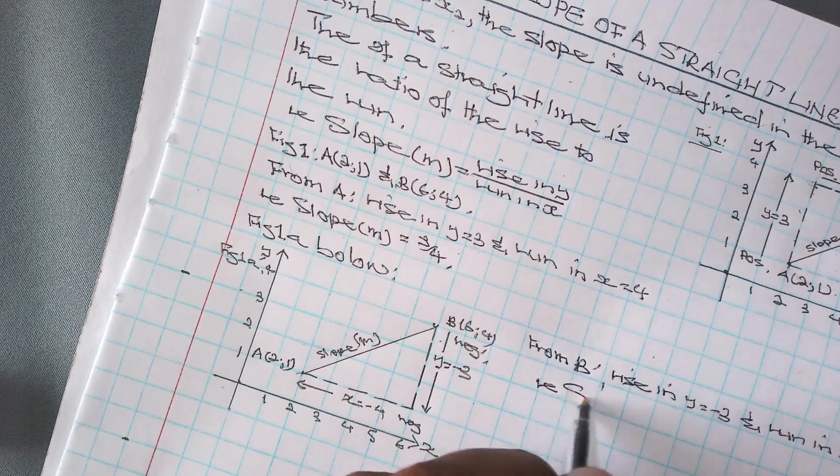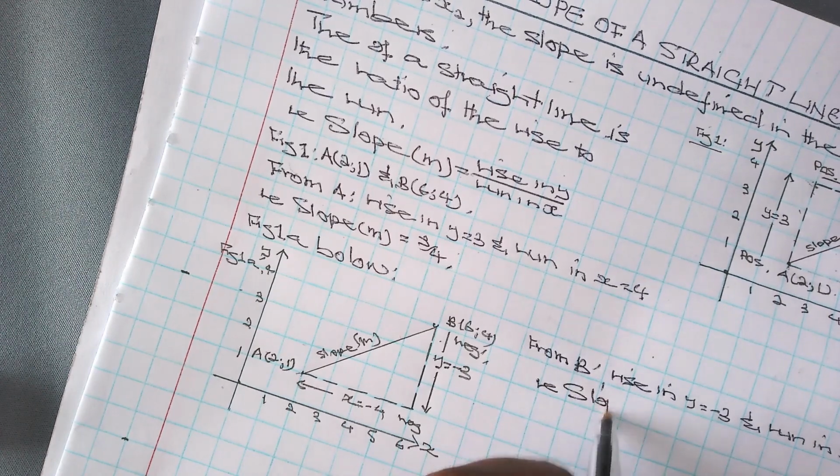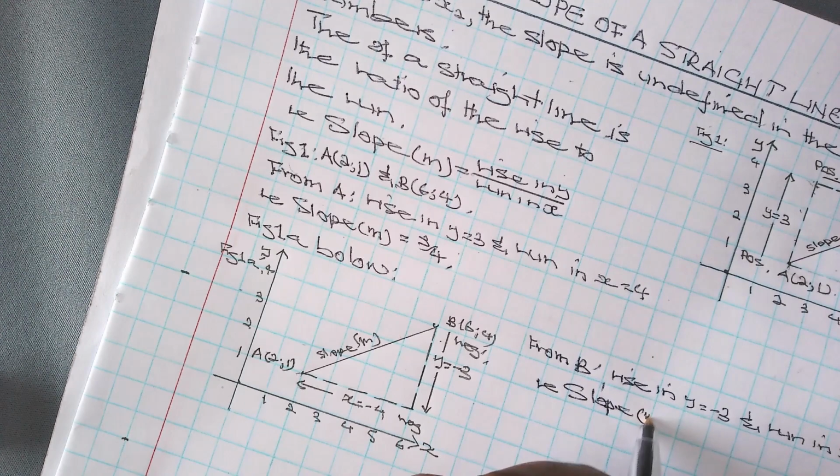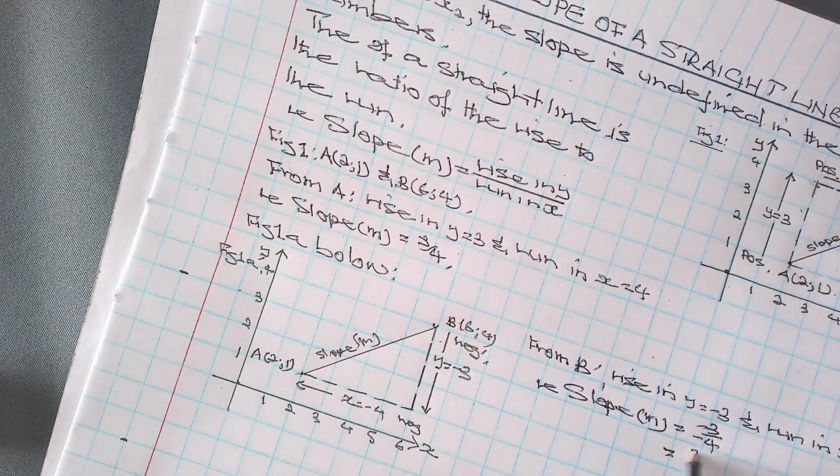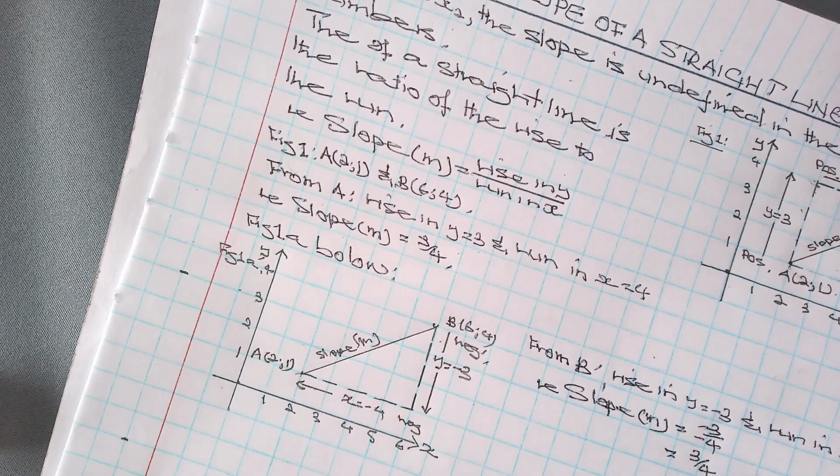That is, slope m is equal to -3 over -4, which is equal to 3 over 4.